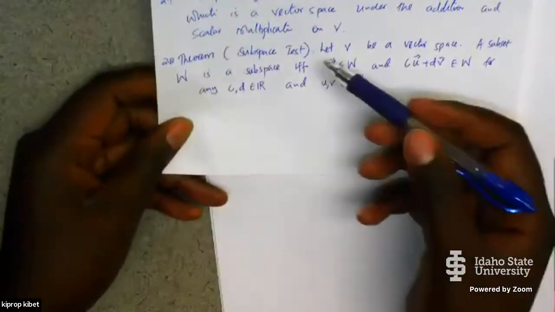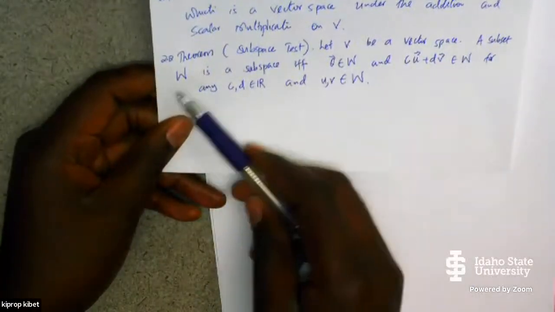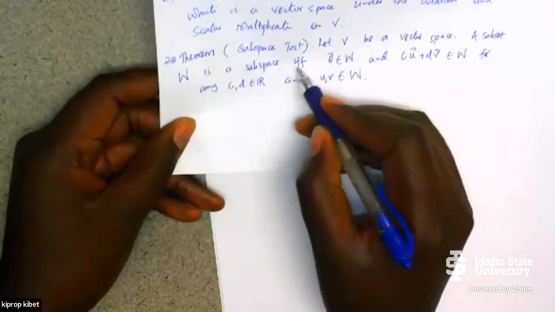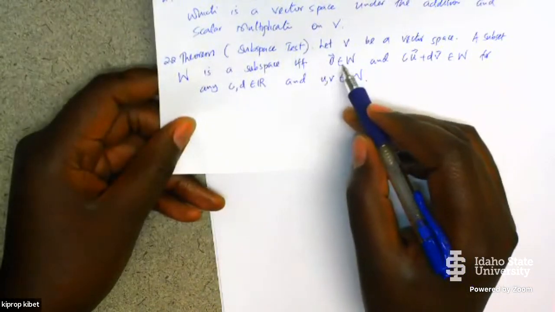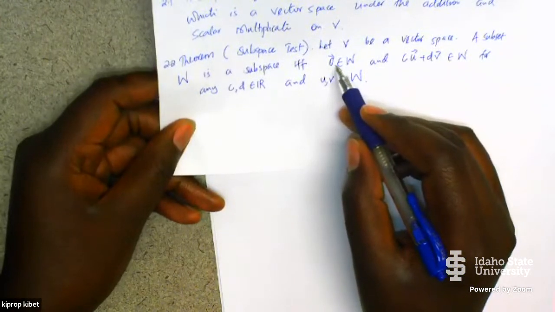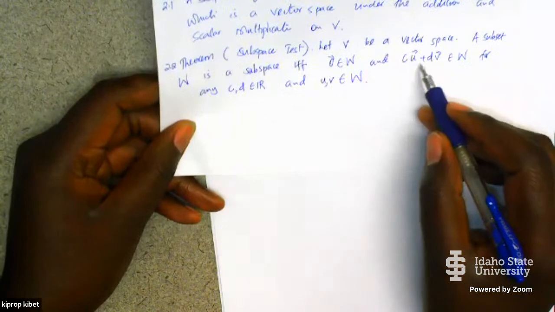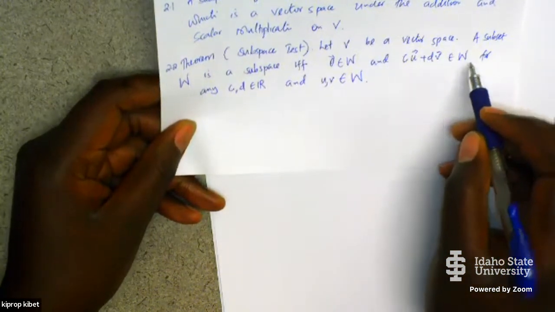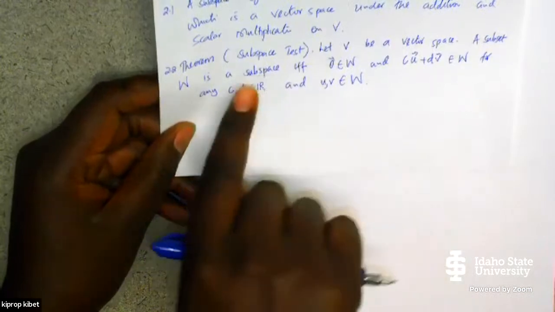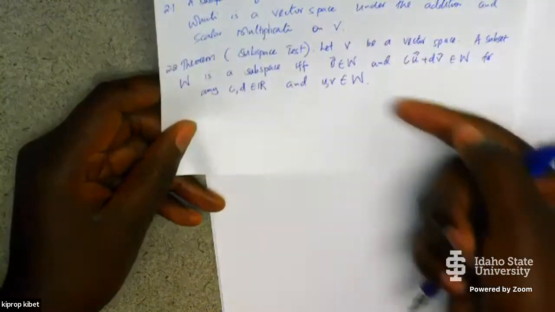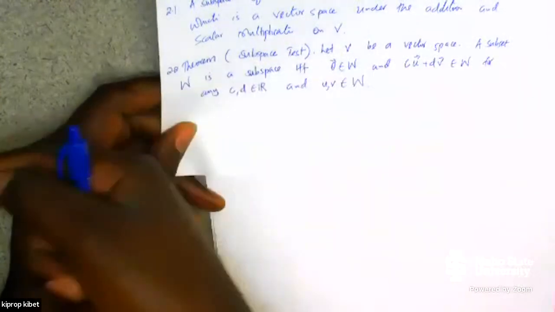In this case, it says let V be a vector space, a subset W is a subspace if and only if the 0 vector is an element of W and cu plus dv is an element of W for any of these. So you need to prove that direction, and then you need to prove coming back. If it is if and only if, then you need to prove both directions. Okay, let's prove the forward direction.